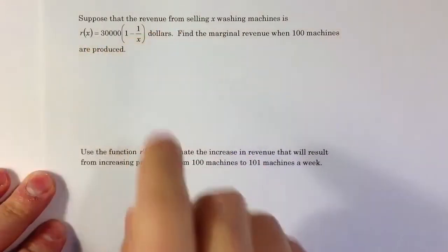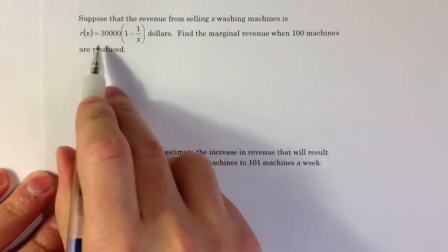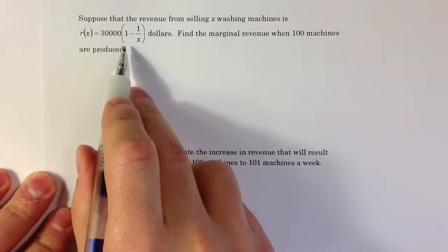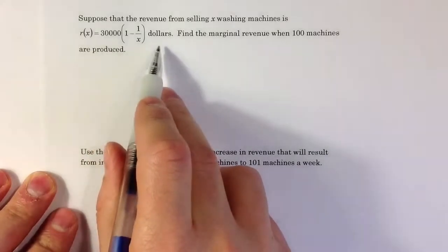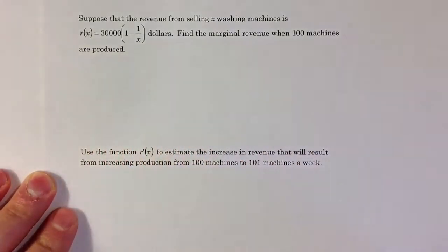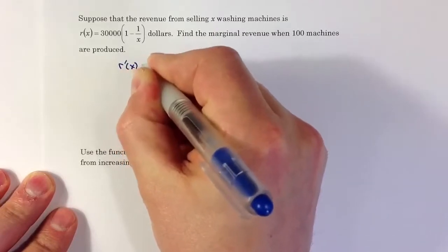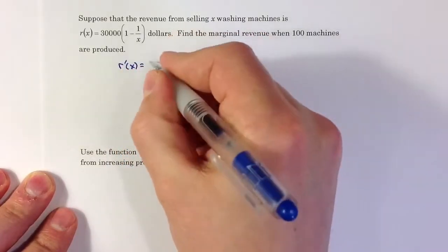Suppose the revenue from selling X washing machines is given by this function, R of X equals 30,000 times 1 minus 1 over X, and the value of the function is in dollars. We want to find the marginal revenue when 100 washing machines are produced. So marginal revenue is the derivative of the revenue function. It describes the rate of change of the revenue function.